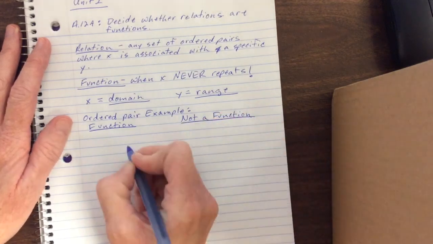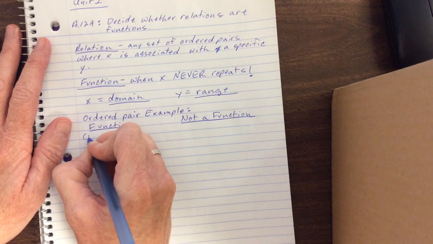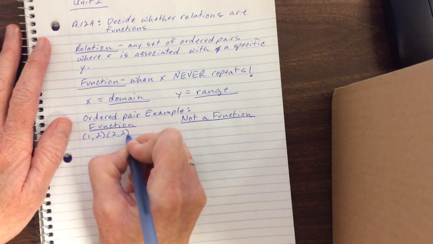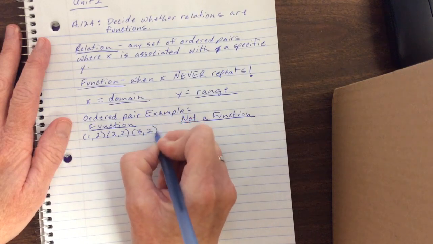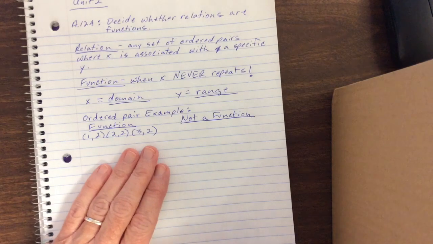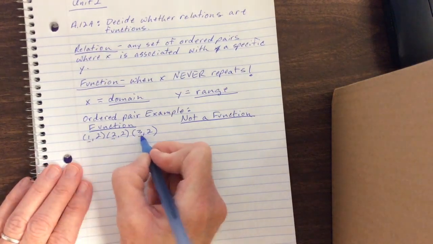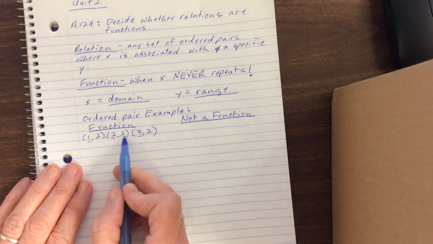Okay, and let's put our example down. So if you have (1,2), (2,2), and (3,2), that would be a function because your x's are all different. Doesn't matter if the y's are the same.